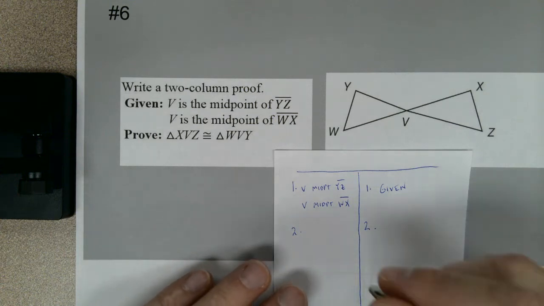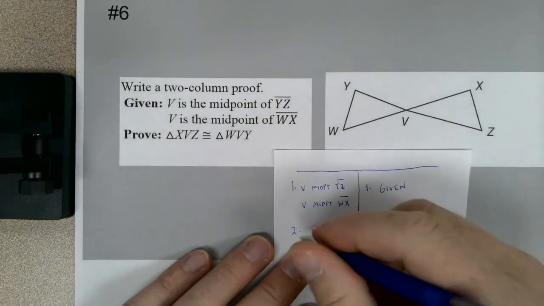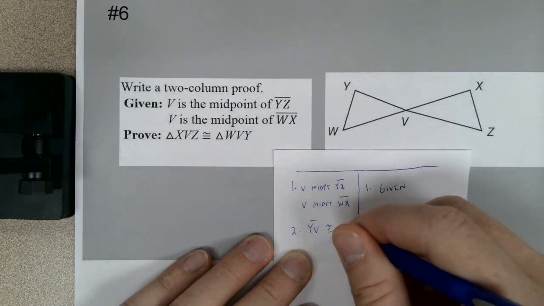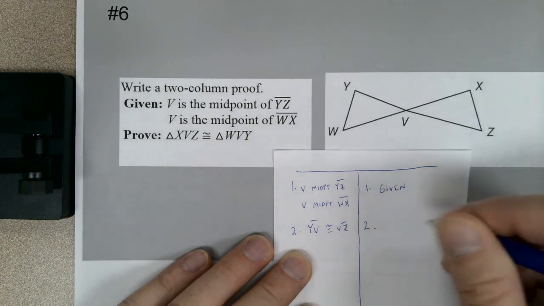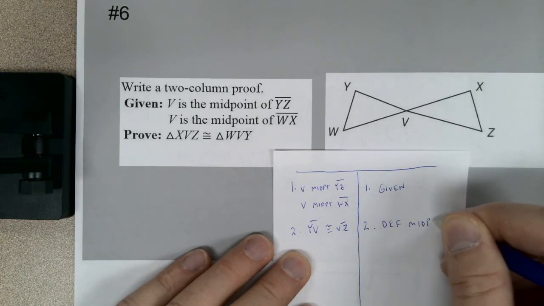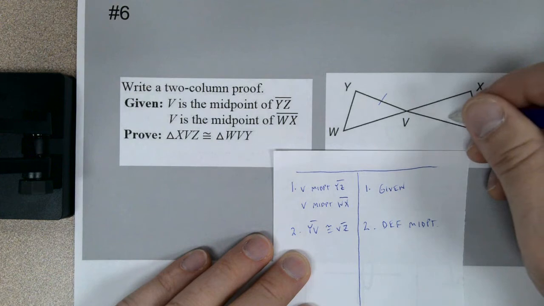So very good. We can say YV is congruent to VZ. That's definition of midpoint. I'm going to go ahead and mark that in my picture.